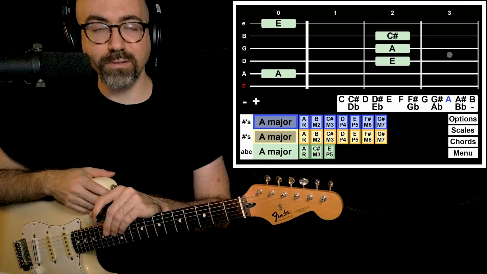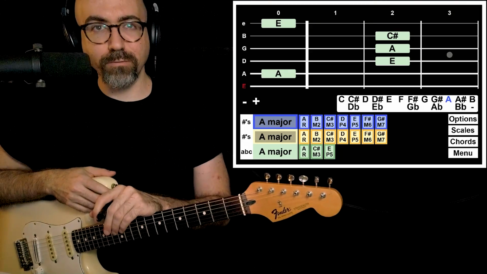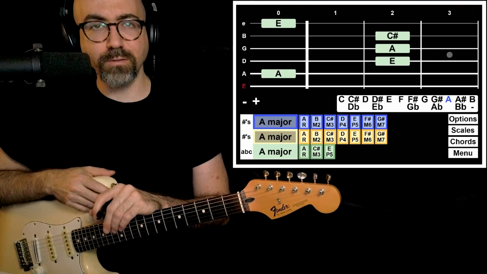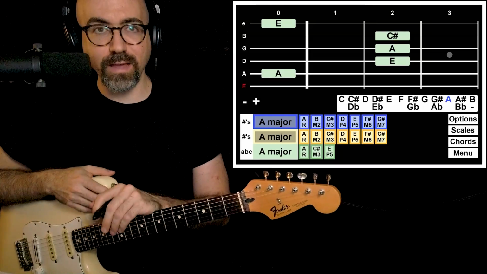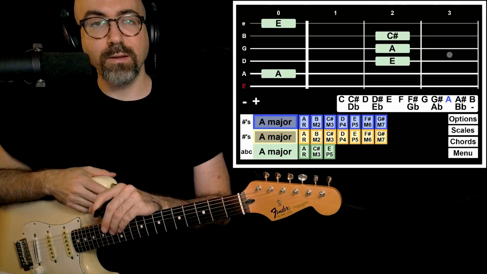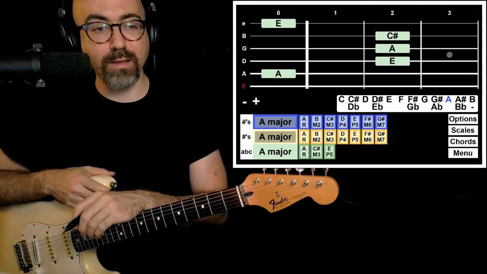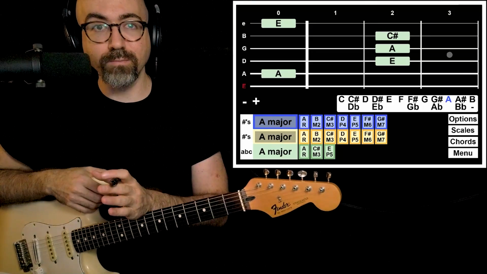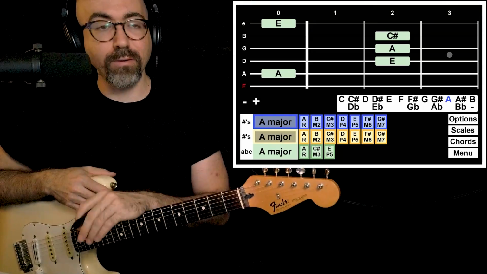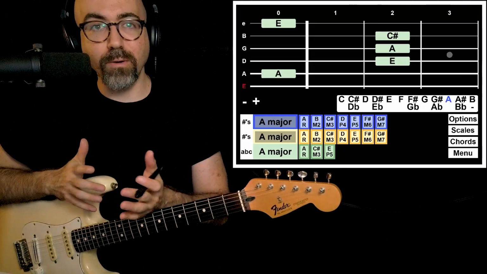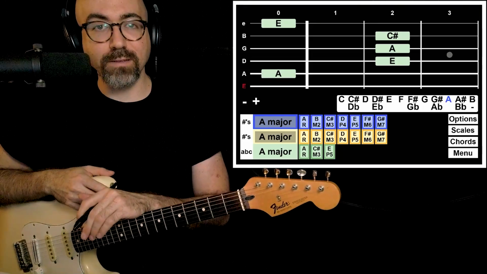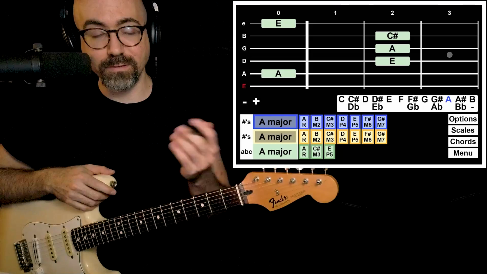Learning triads in different positions is an alternate approach to the more scale-based one. It's all still based on a scale, but instead of gridding out 1, 2, 3, 4, 5, 6, 7 everywhere across the neck, you start with a chord and find 1, 3, 5. And that's the framework, the roadmap, that gives you access to the 2, the 4, the 6, and the 7.